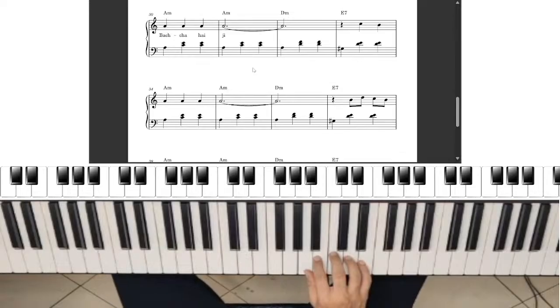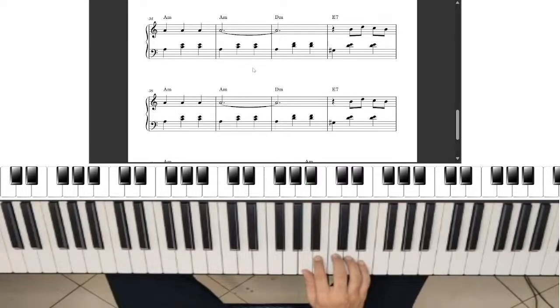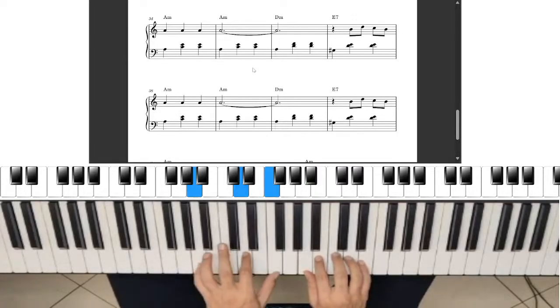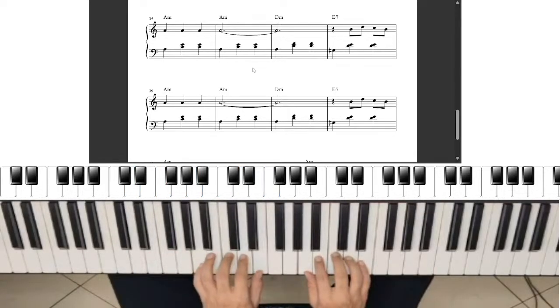Okay, let's do only the right hand. Slight variation. Dil to bacha hai ji. Yeah. Okay, that's happening. The chords are fairly simple. So A minor, D minor, which is supposed to be this, right? But I'm just bringing these two notes up over here. Easy to shift. Yeah. So Dil to bacha.